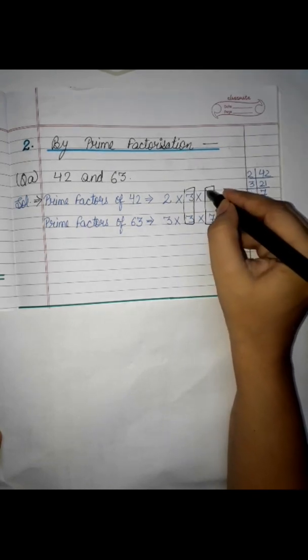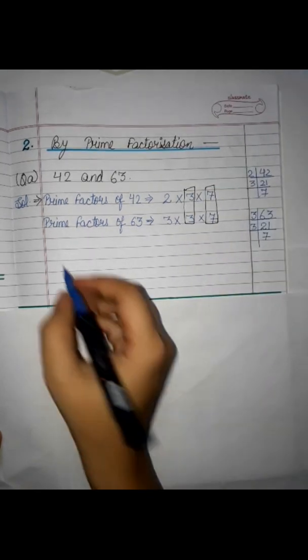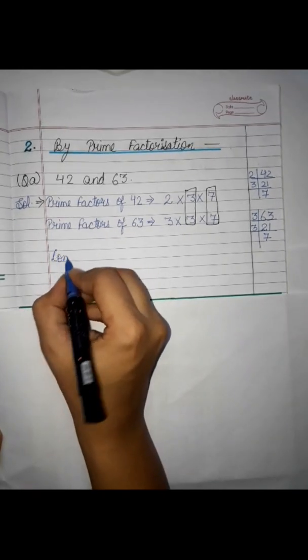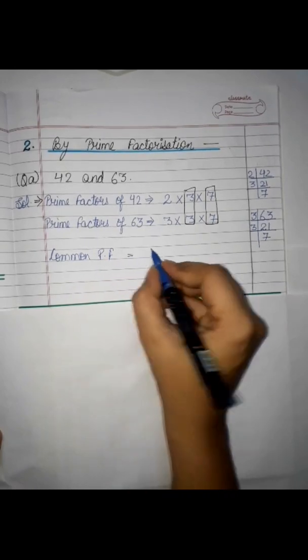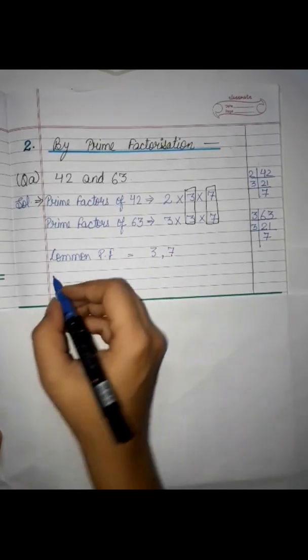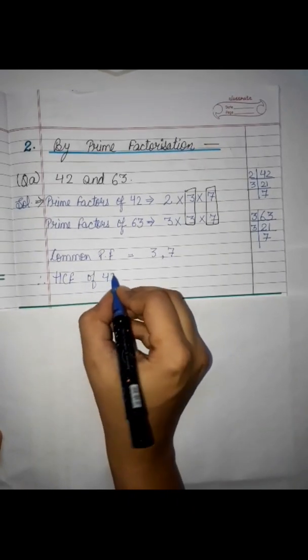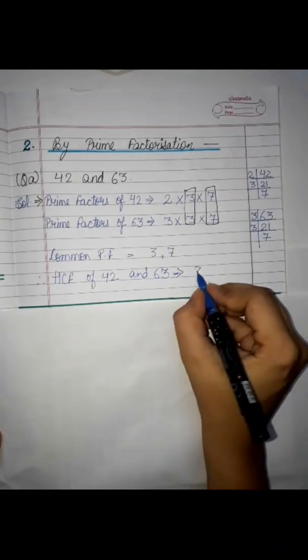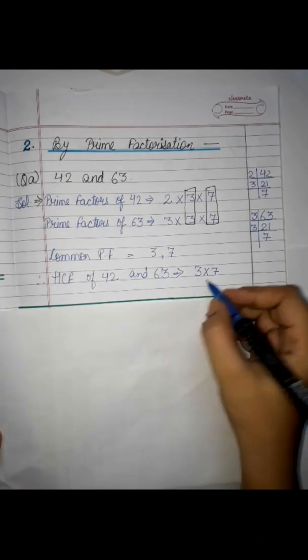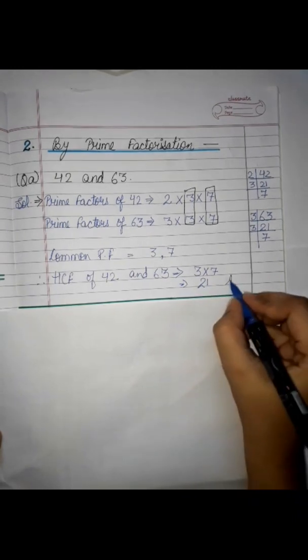Now children, see which are the common numbers. This 2 is not common, this 3 is common and this 7. These two are the common numbers, so we can write common prime factors is equal to 3 and 7. So HCF of 42 and 63 is equal to product of these two prime numbers. 3 sevens are 21. This is our answer.